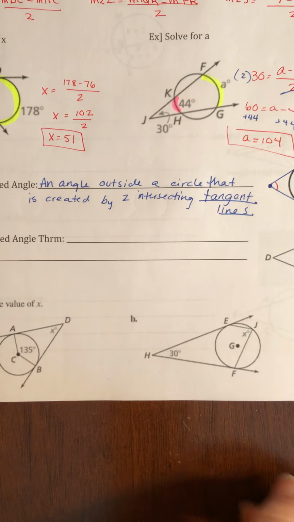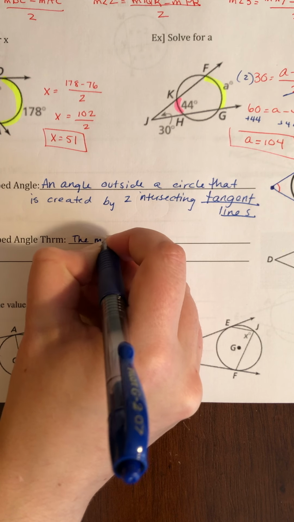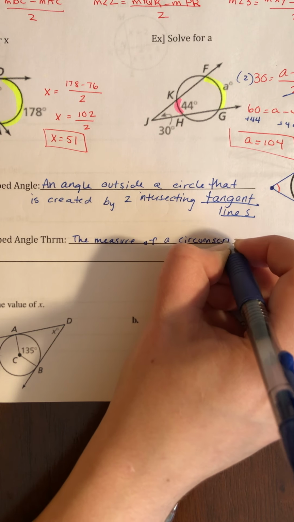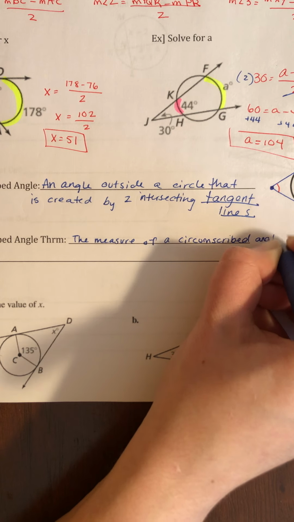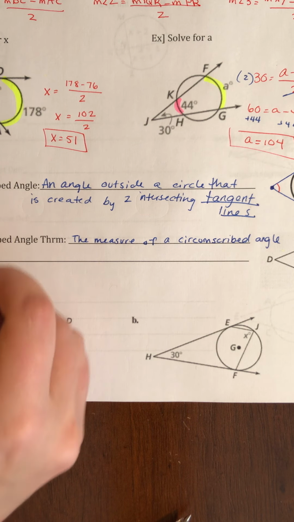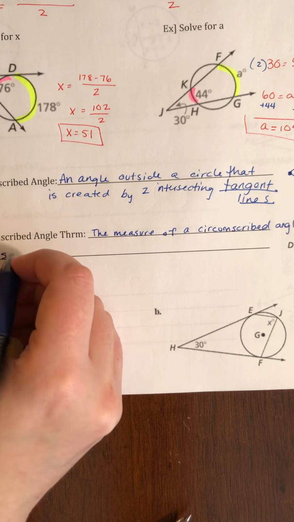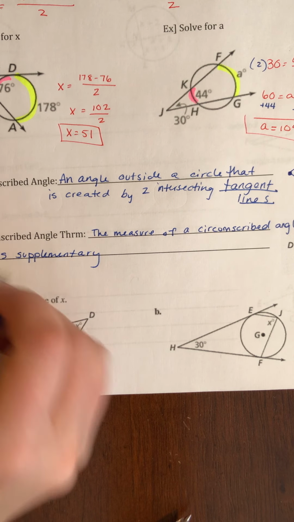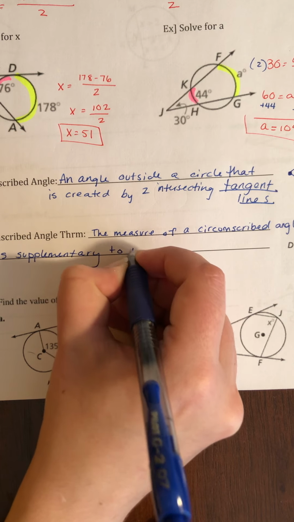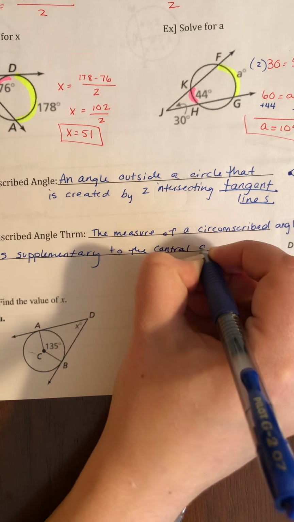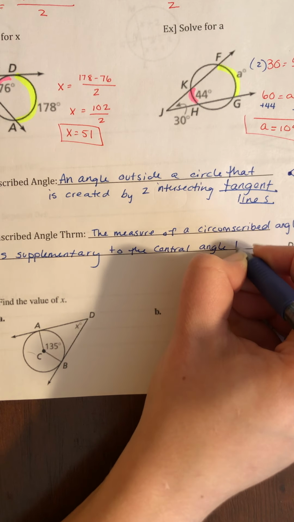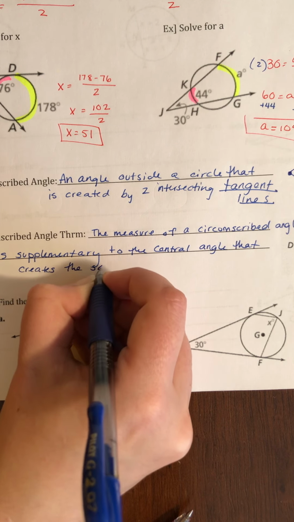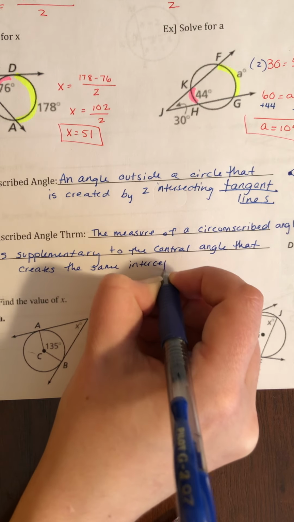So the circumscribed angle theorem states that the measure of a circumscribed angle is supplementary to the central angle that creates the same intercepted arc. Remember, supplementary means adds to 180.